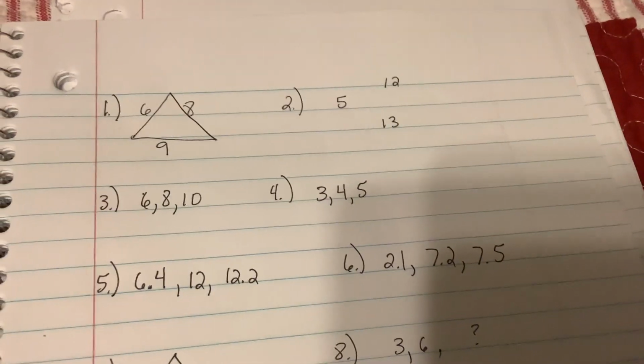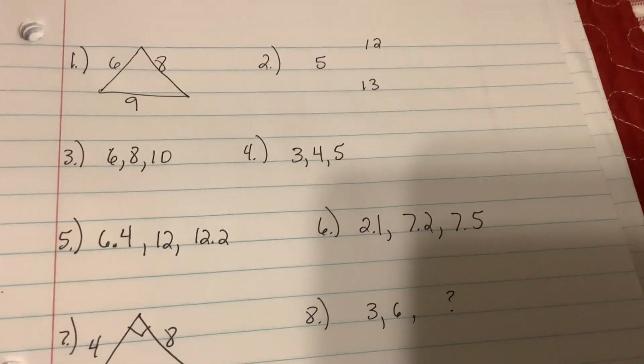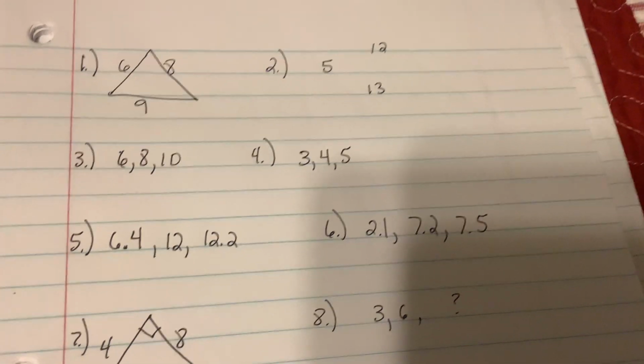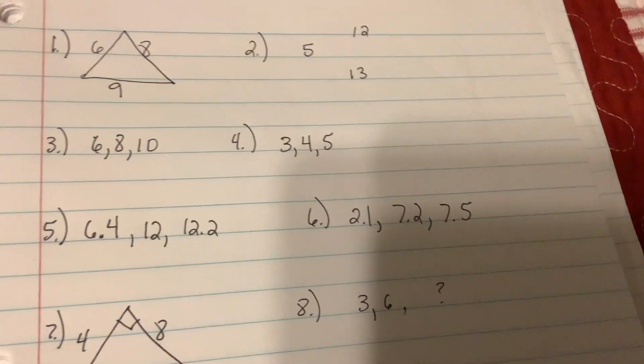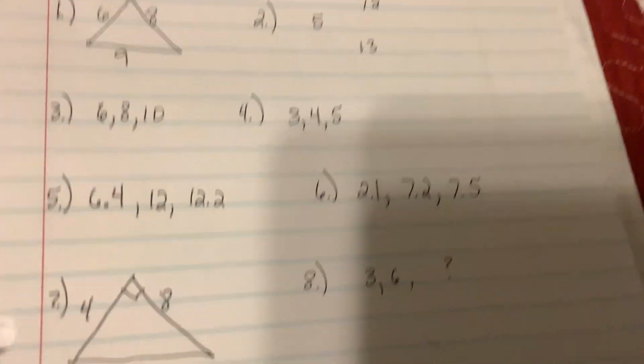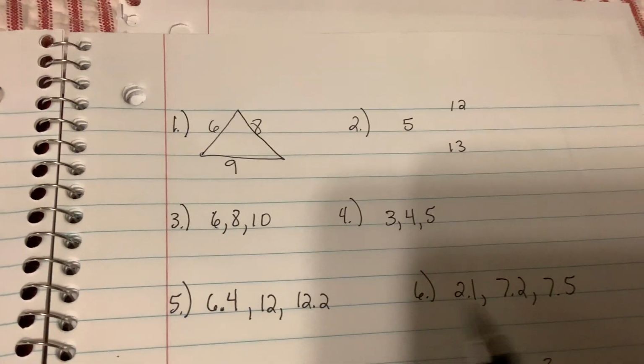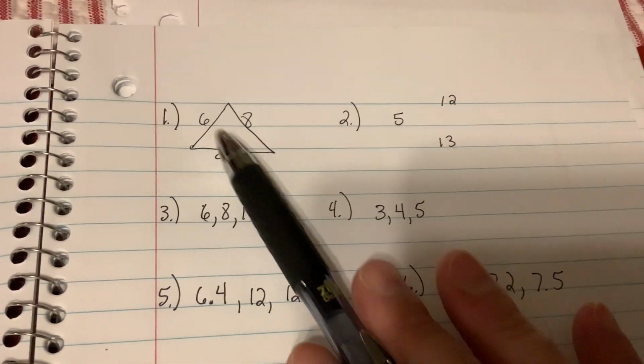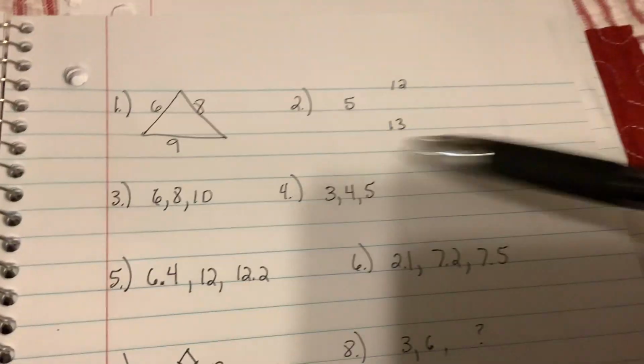All right, I'm going to answer these here, and then you'll have some more practice to do on another assignment. I kind of rewrote it a little bit. I drew a picture to start with, and then talked about how you don't have to always use the picture. But the first one was a 6, 8, 9.